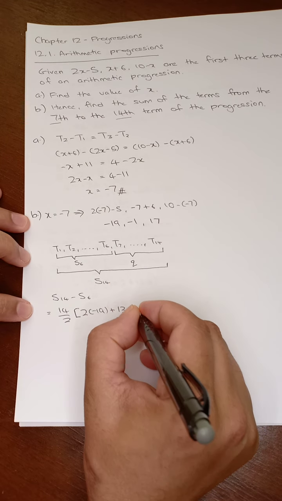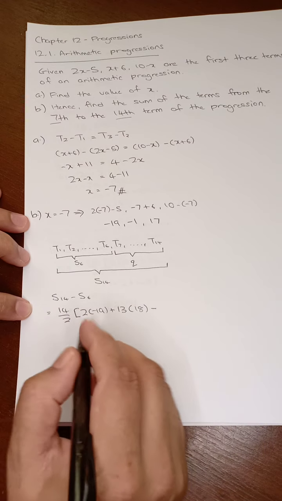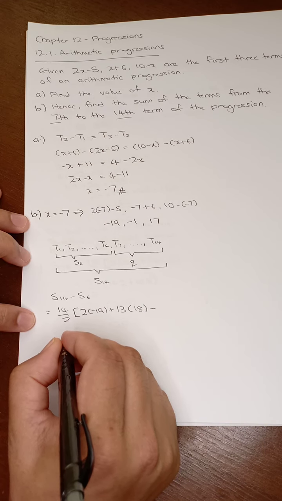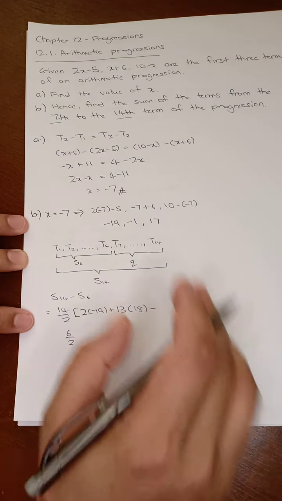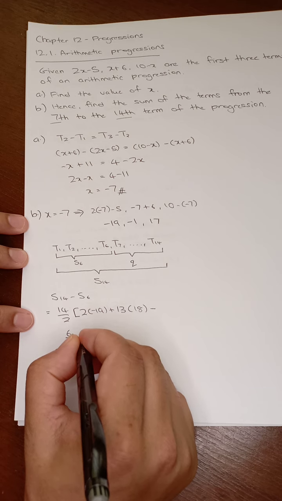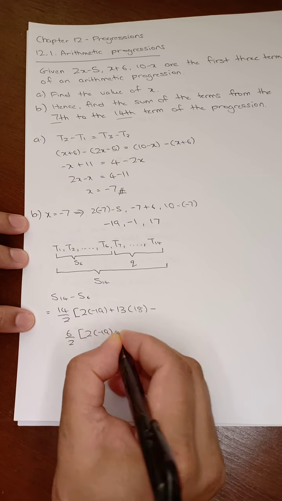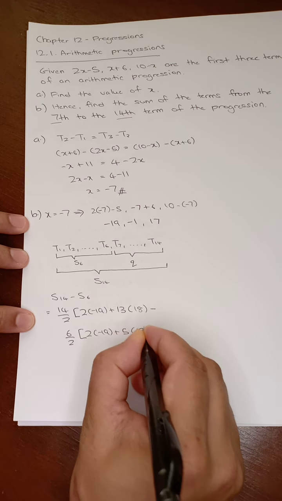Okay, 18 minus S6. S6 is 6 over 2. I'll do it here so that I preserve the column for continue. 2a, a is negative 19 plus n minus 1, 6 minus 1 is 5, d is 18.